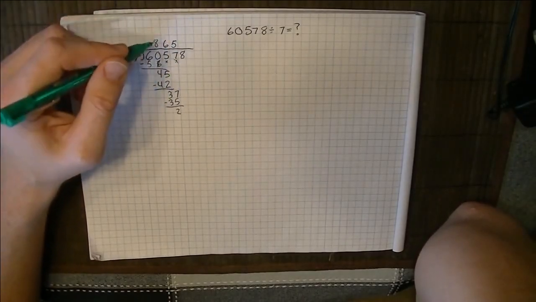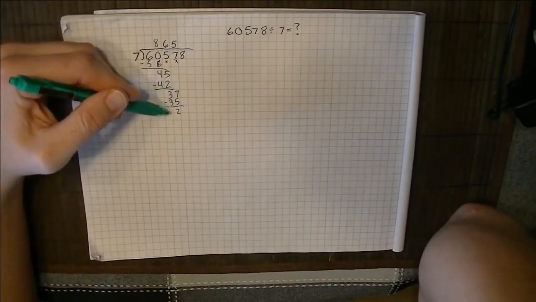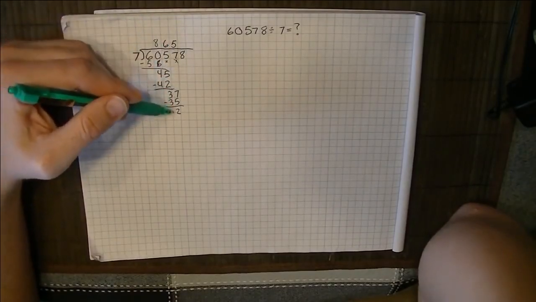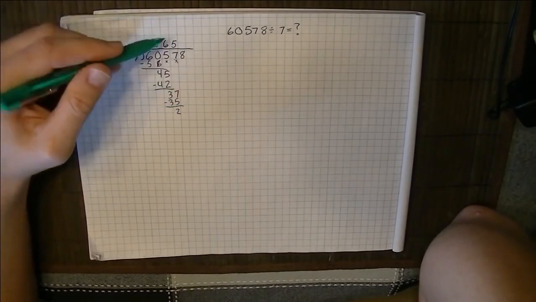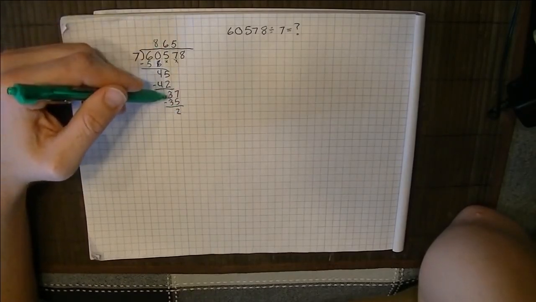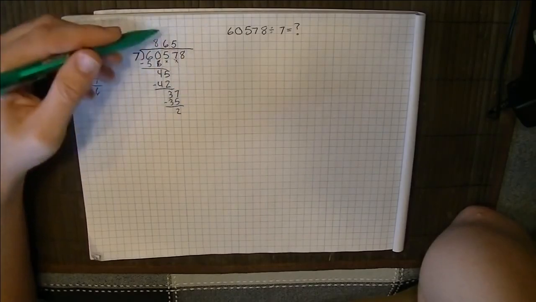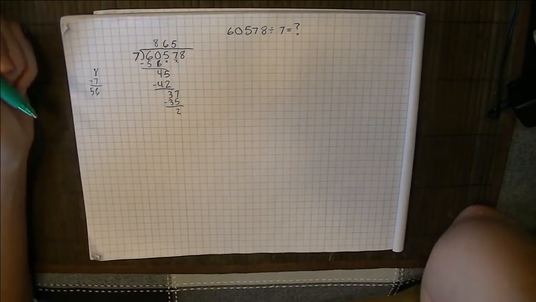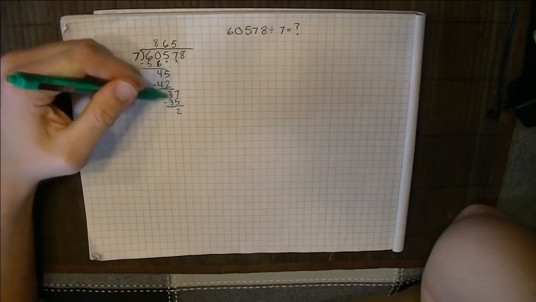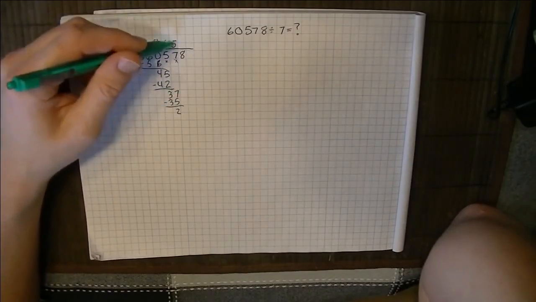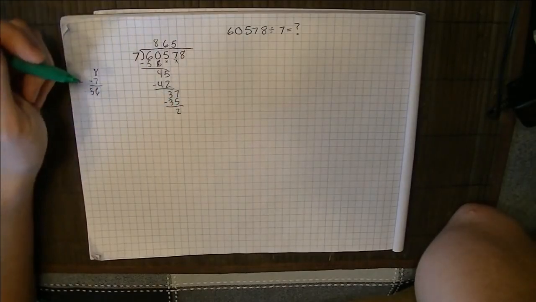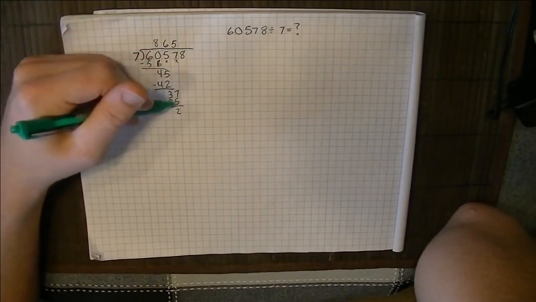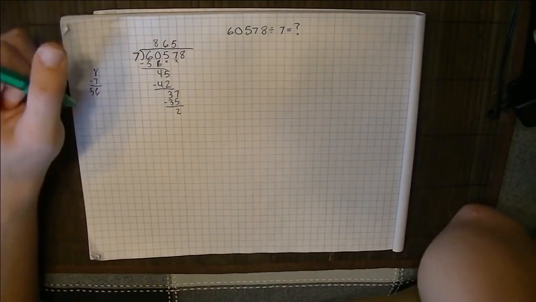Now, here we go. Right, and so that leaves 20 left over, right? 7 goes into 37 five times if we're looking at blocks of 10, so 37 blocks of 10. 7 goes into 37 five times, with 35 blocks of 10 being how many we get there, with 2 blocks of 10 left over.